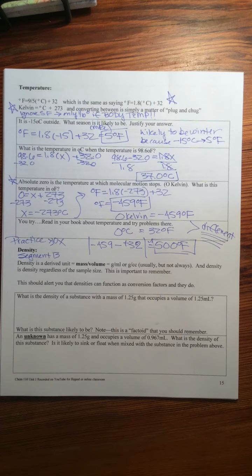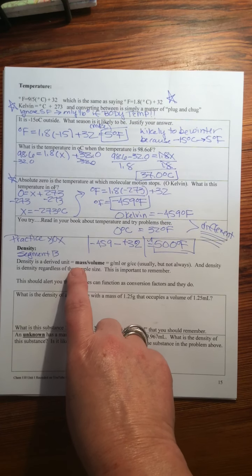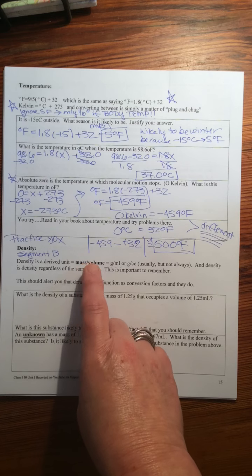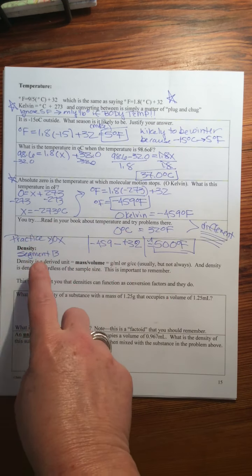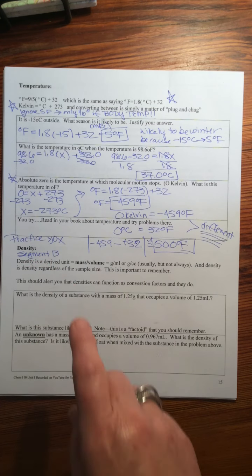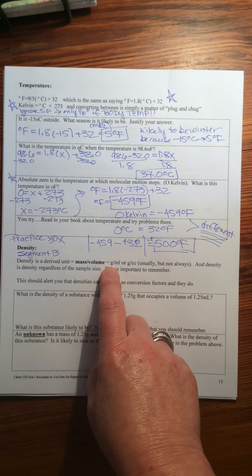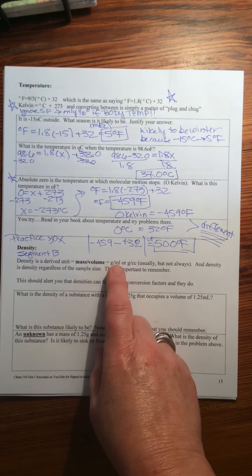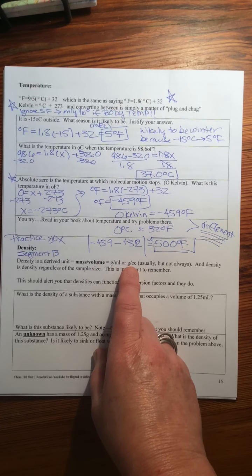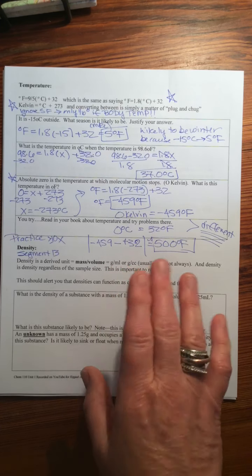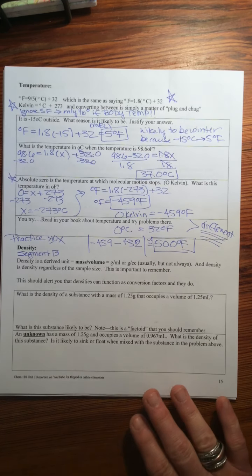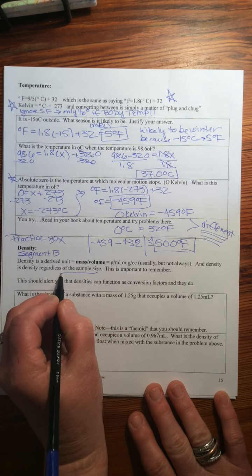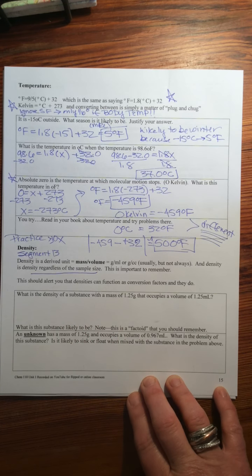And density being derived means you go out and you measure a mass, you measure the volume, you divide the two, and you derive density. So the mass unit is typically grams. Volume unit is typically a milliliter or cc. Cc is cubic centimeter, but not always. And we'll see that when we get to gas laws. And density is density regardless of the sample size. Okay, this is important to remember.